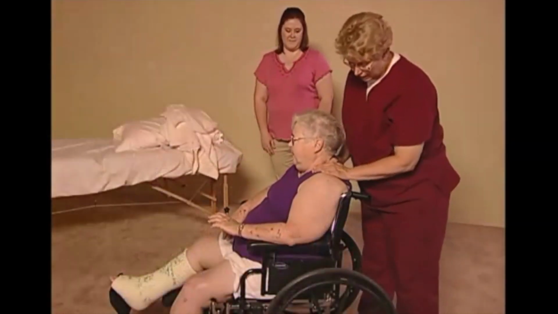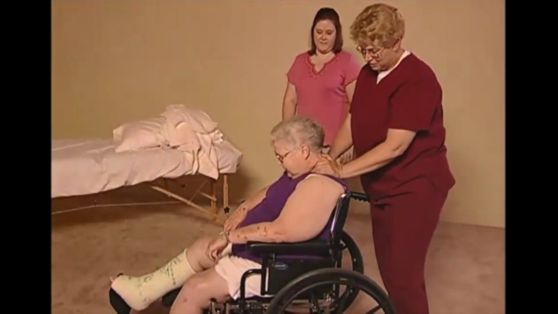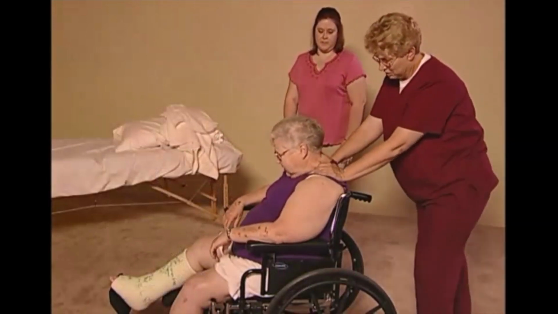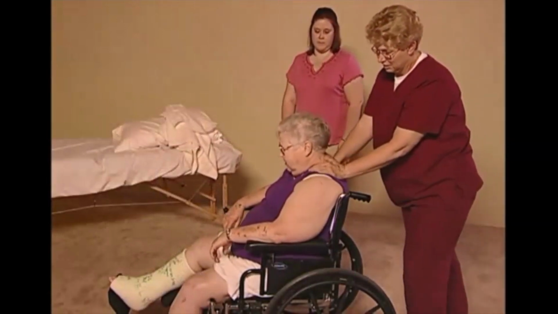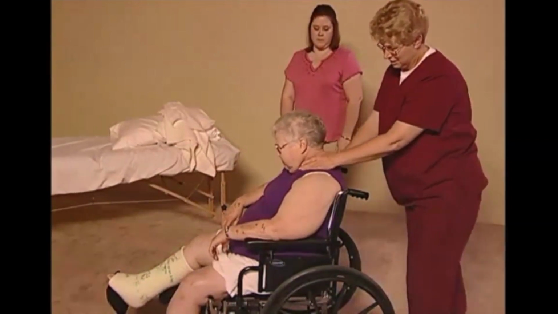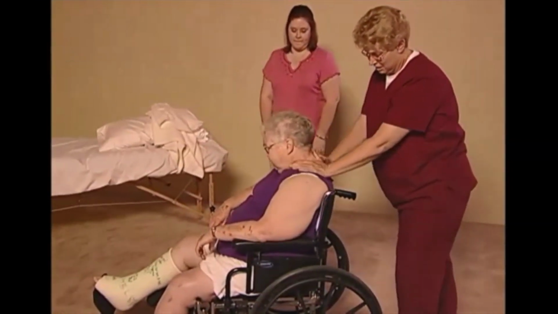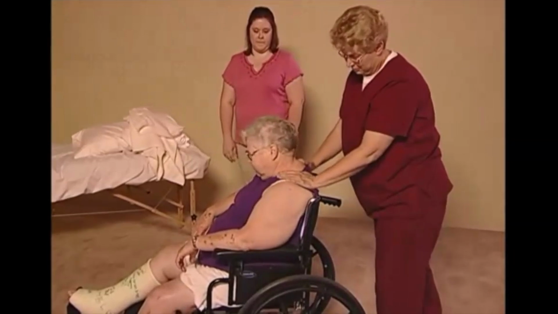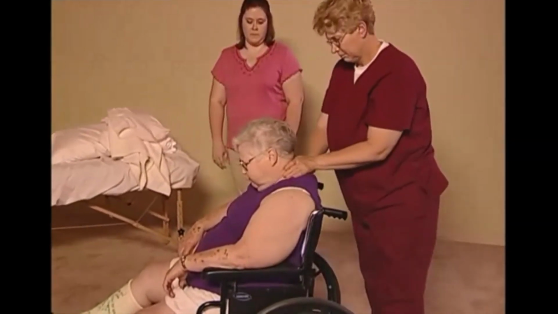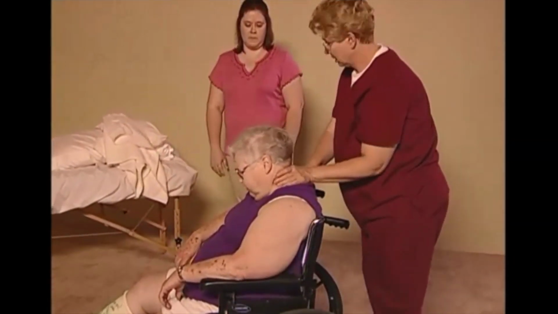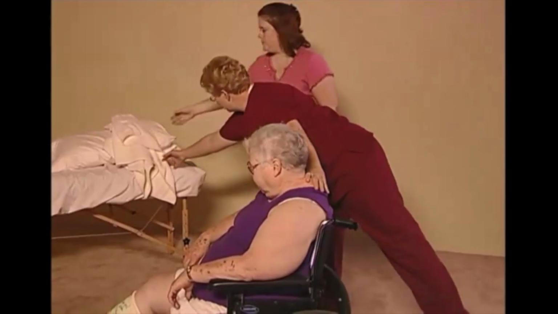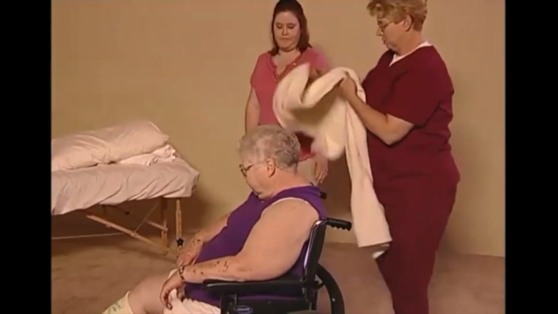It's very common when somebody is in a wheelchair that they will stiffen up in their neck and shoulders. Even if this is not a specific target area, it's always pleasurable to have a little bit of massage work done to provide comfort care. Palliative care is a very important aspect of massage.